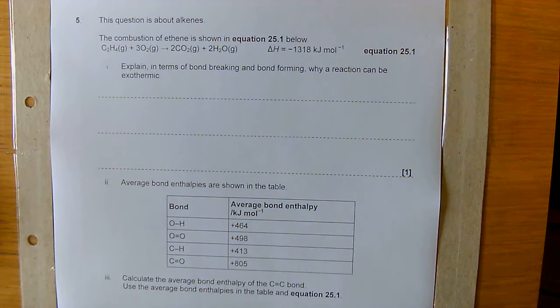So the first part of question 5 is fairly straightforward. It tells us the question is about alkenes. It gives us an equation for the combustion of ethene. It tells us what the enthalpy of reaction is, minus 1318 kilojoules per mole. We'd expect it to be negative because all combustion reactions are exothermic, so they have negative values for delta H. And then it says explain in terms of bond breaking and bond forming why a reaction can be exothermic.